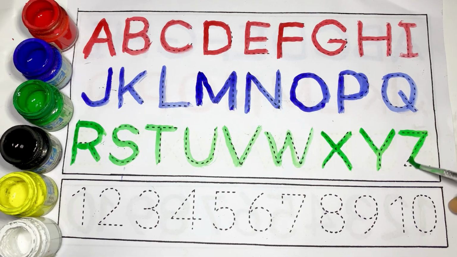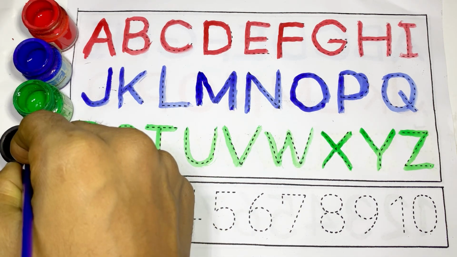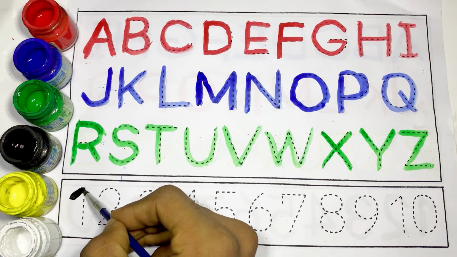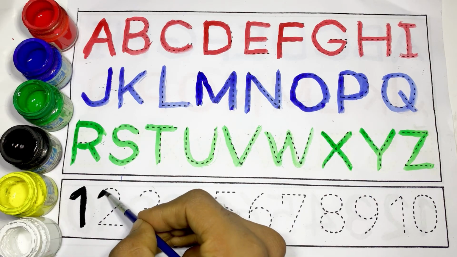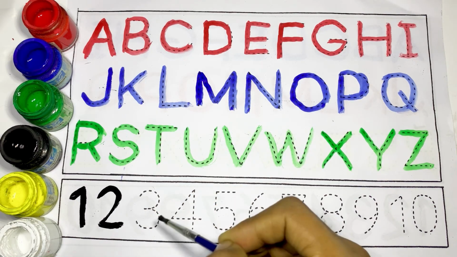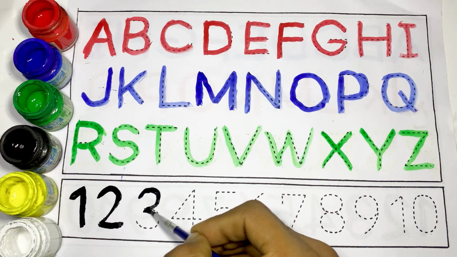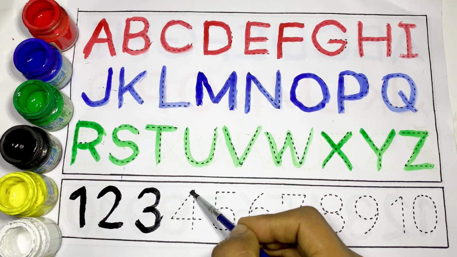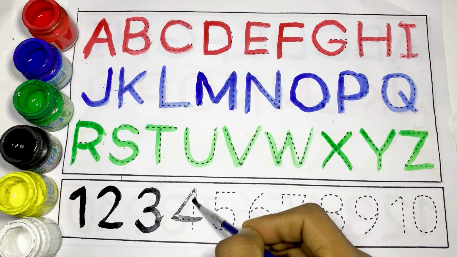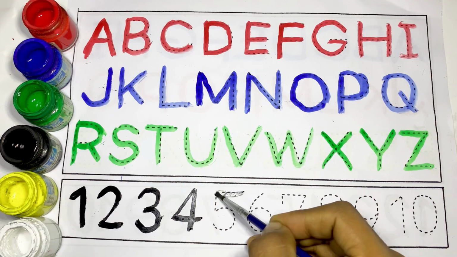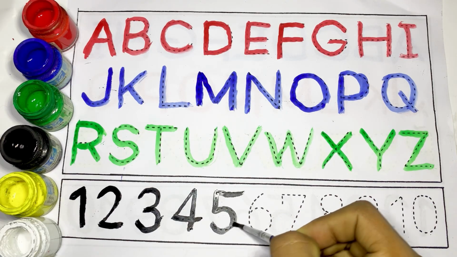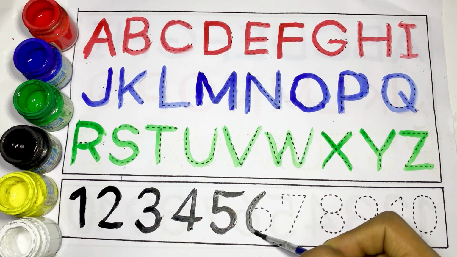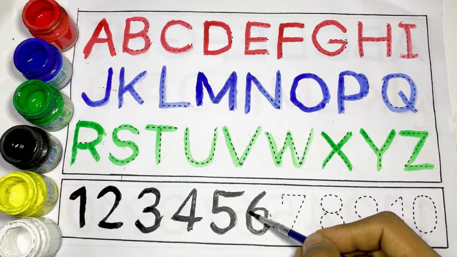Z. Z for zebra. Kids, now draw numbers. And first you draw 1 and use black color. O N E, 1. 2, T W O, 2. 3. 4. 5. 6, S I X, 6.